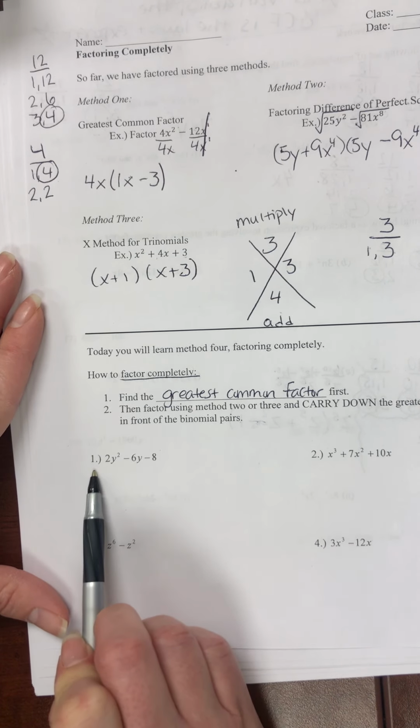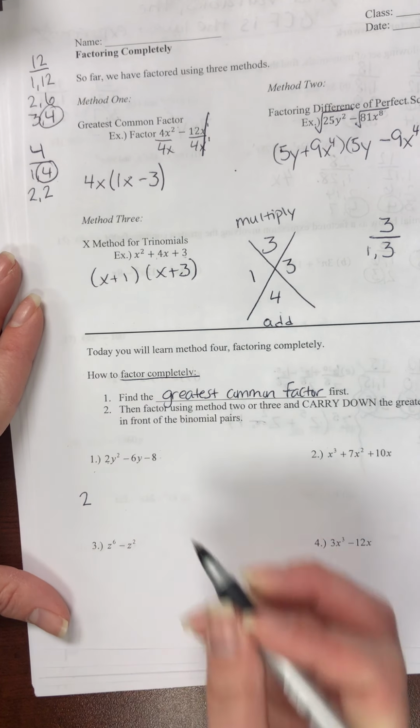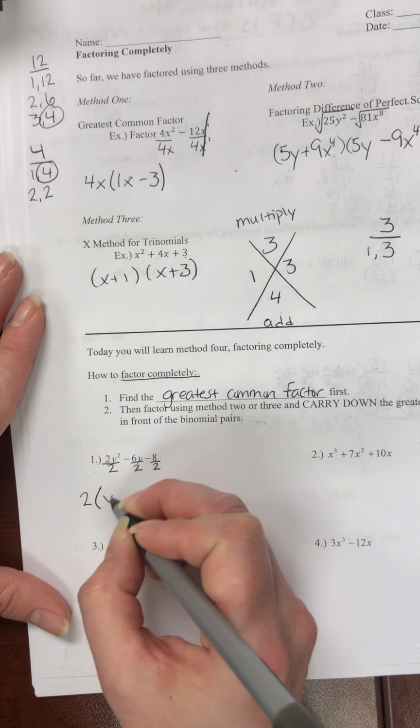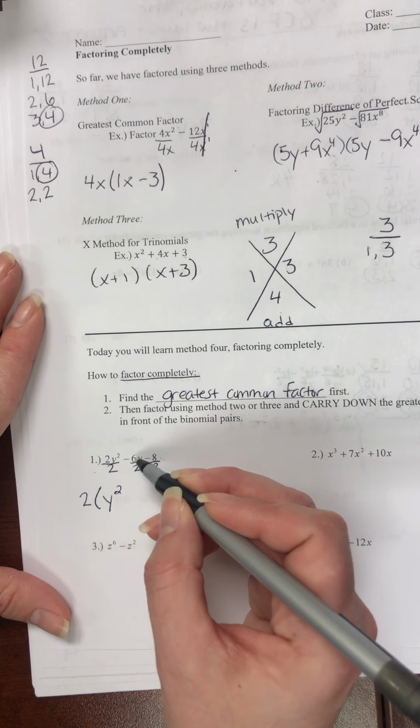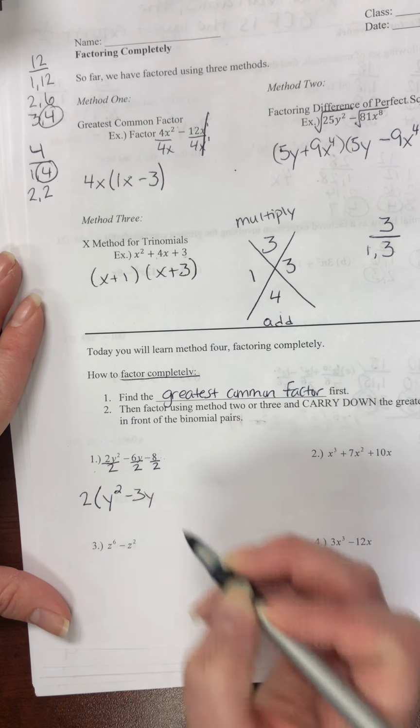So I'm going to do that first for number 1. My greatest common factor of 2, 6, and 8 would be 2. They don't all have a y, so I can't put y with my greatest common factor. Then I divide each term by that greatest common factor. 2y squared divided by 2 would just be y squared. Negative 6y divided by 2 would give me a negative 3y. And then negative 8 divided by 2 would give me a negative 4.